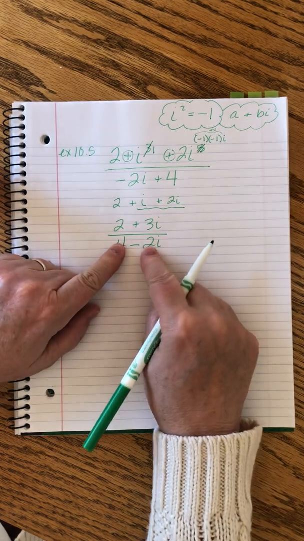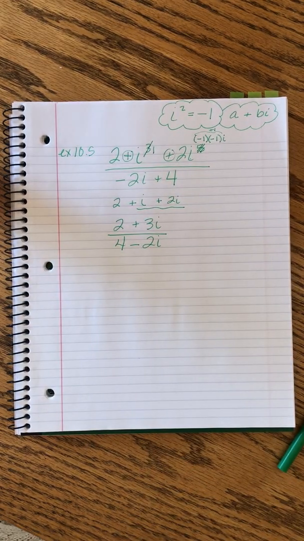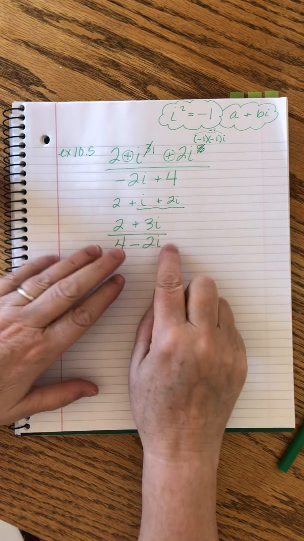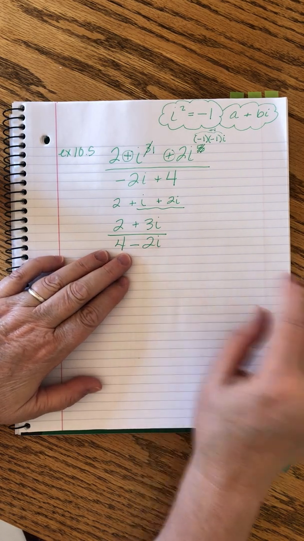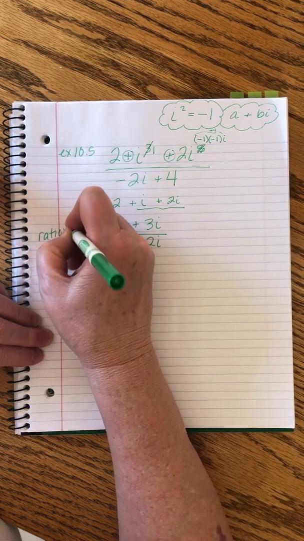Oh, this looks much better than that, doesn't it? We've cleaned it all up and got it into a much more conventional shape. I don't know about you, but I'm feeling a lot better. Now, once again, we want to rationalize our denominator. We don't want an imaginary number down here if we can help it. So again, we want to rationalize.